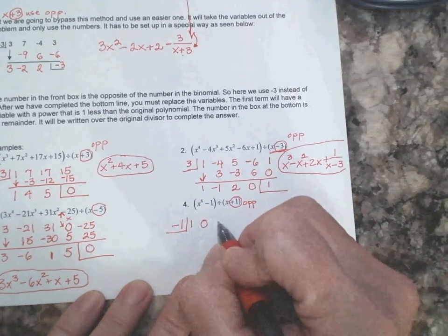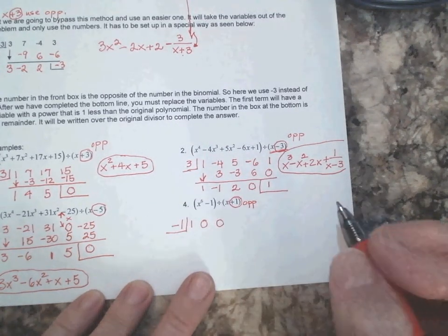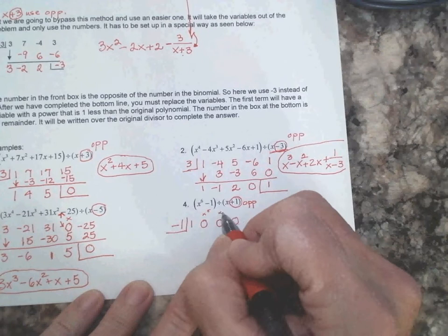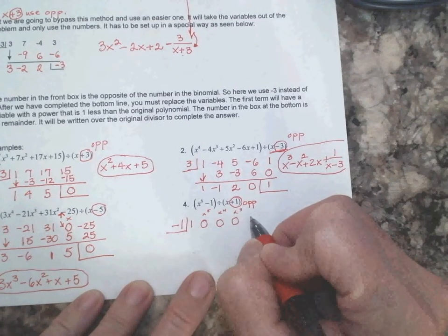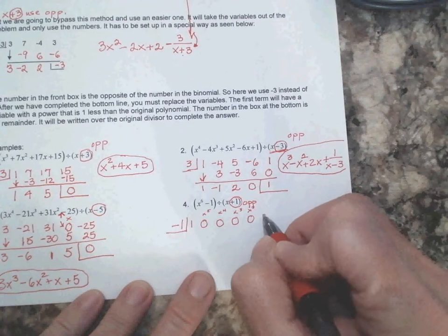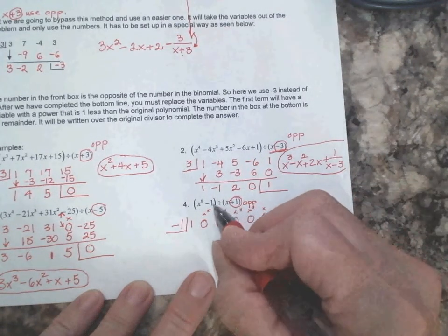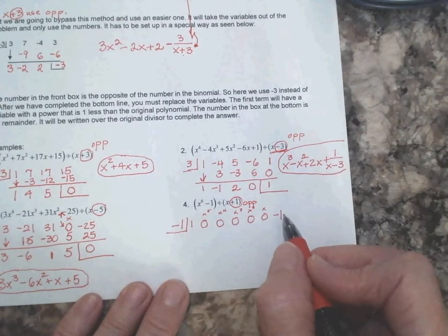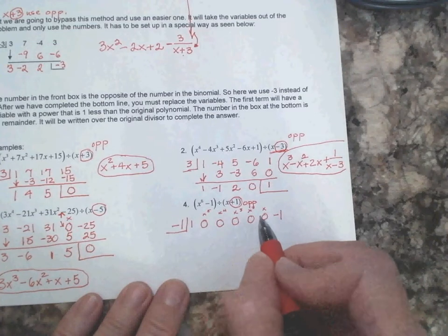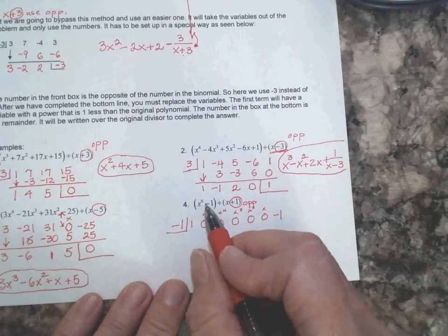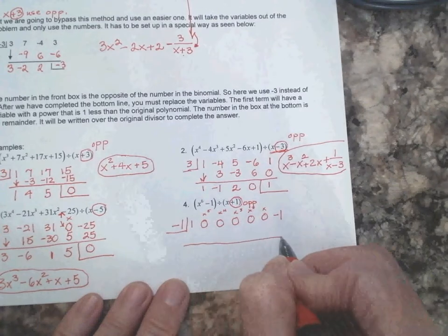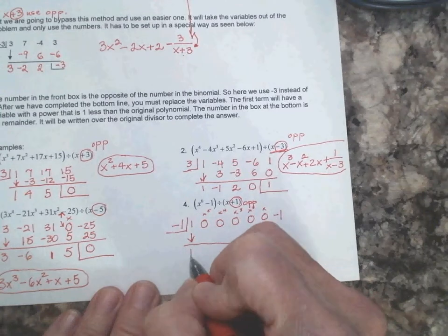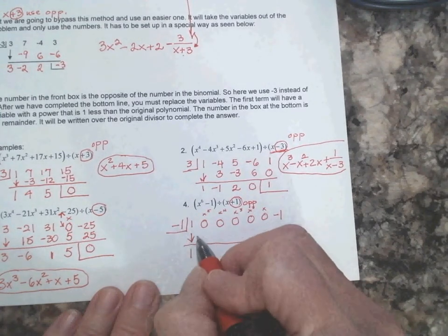Then I have no x to the 5th, so I have to put a 0. I have no x to the 4th, so I have to put a 0. I have no x to the 3rd, so I have to put a 0. So this would be x to the 5th, x to the 4th, x to the 3rd, 0 x squares, 0 x's, and then I have -1. So I have a 1 at the front and a -1 at the back, and zeros for all the rest of the variables that didn't fall into the place right here. So now I'm going to draw my box down and bring down the 1.